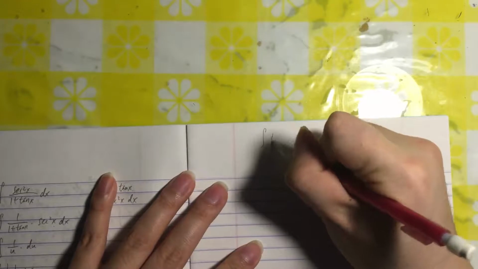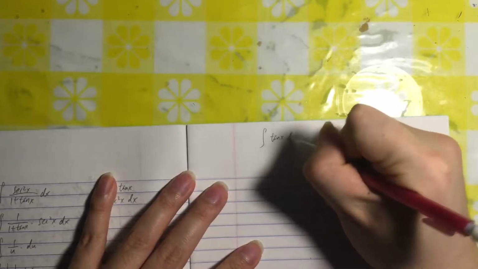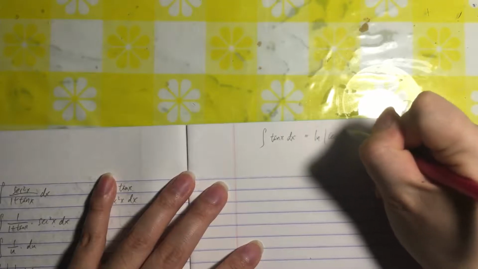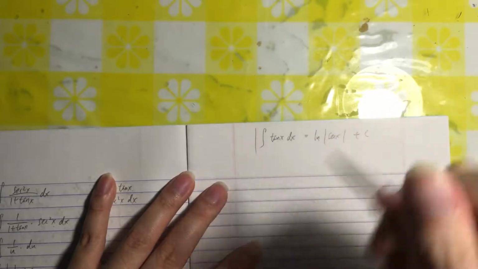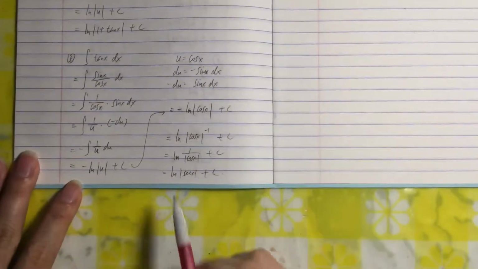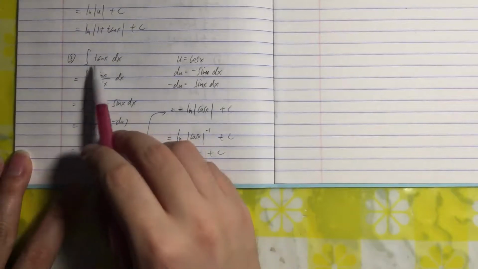So keep this formula in mind. The integral of tangent x is always ln of absolute value of secant x plus c. Keep this formula in mind. So this is the antiderivative of tangent x.